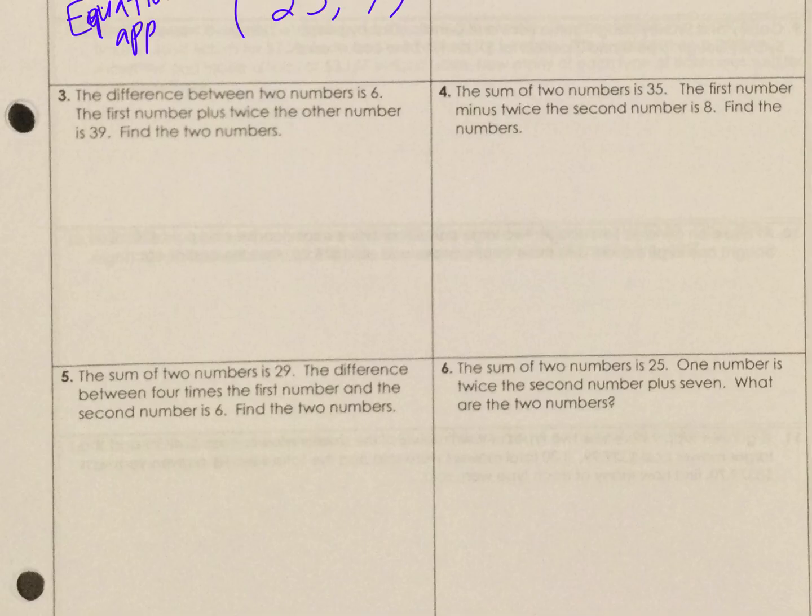Number 3 says the difference between 2 numbers is 6. Okay, so I know that means minus, so x minus y is 6. Okay. The first number plus twice the other number is 39. Whenever I see it is, I know that's going to be equals 39.